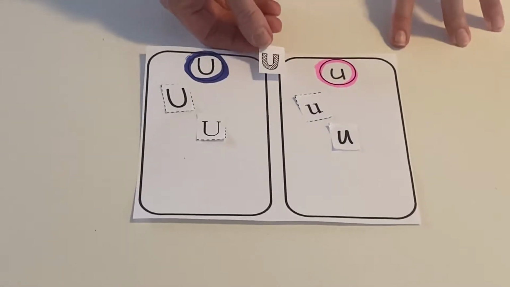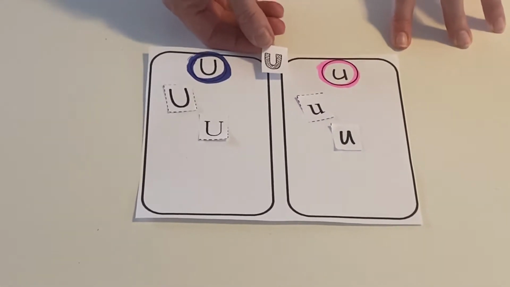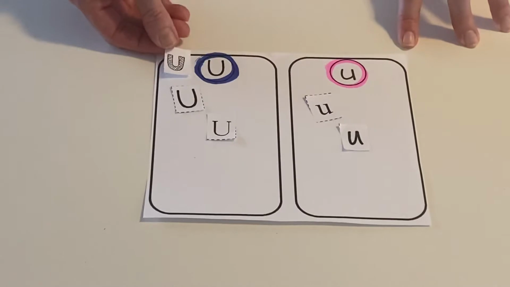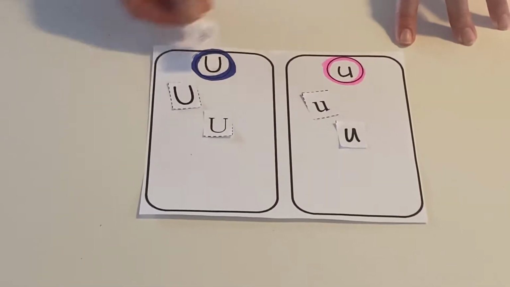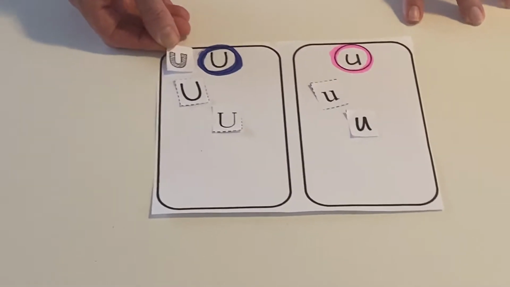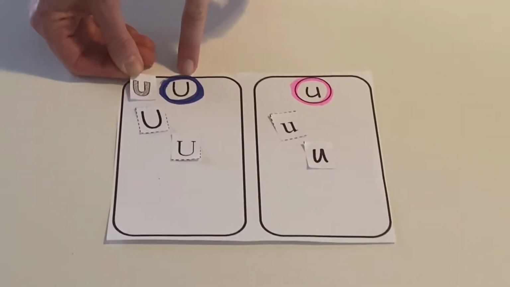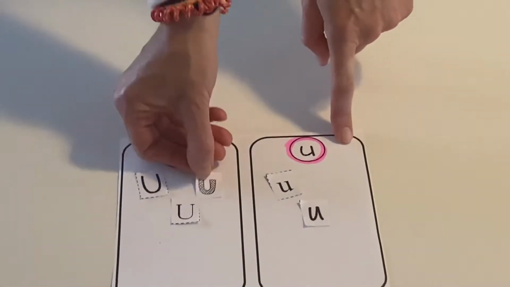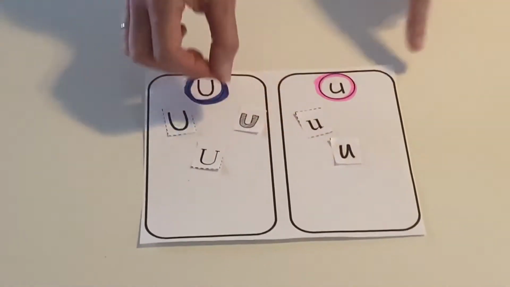Now this one, they're kind of tricking you. It looks really different, right? But does it look more like this one, uppercase, or this one, lowercase? That's right. Even though it's smaller, it's still considered uppercase because it doesn't have a tail on it. So we're going to put it in this section.